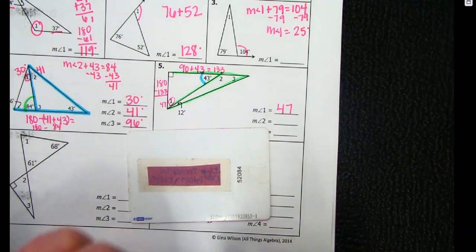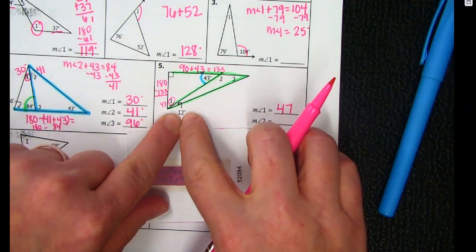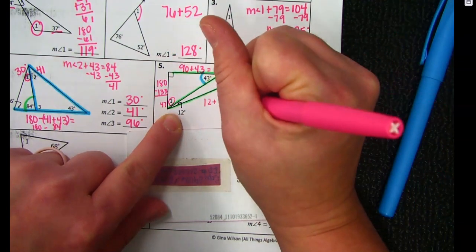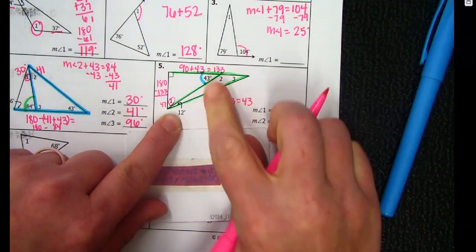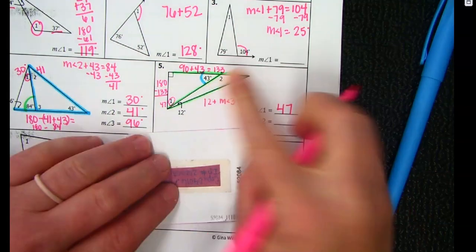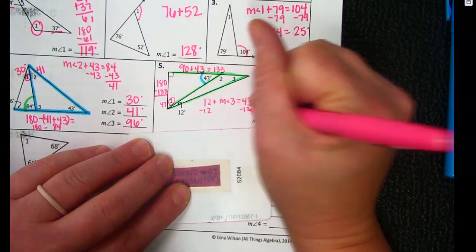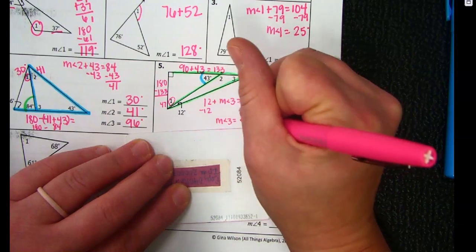It is going to be equal to the sum of angle 2 and the measure of angle 3. So 12 plus the measure of angle 3 equals 43 because it is our exterior angle. So we're going to subtract 12 from 43, and that gives us the angle of measure 3, which is 31.